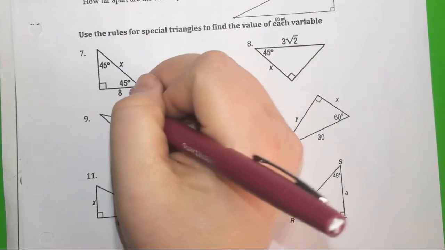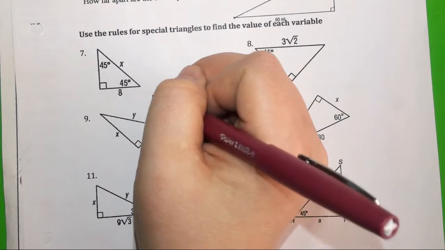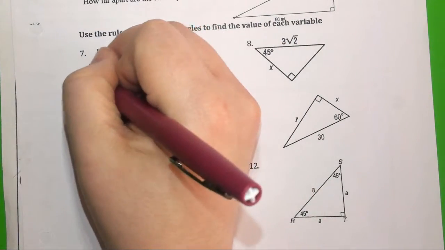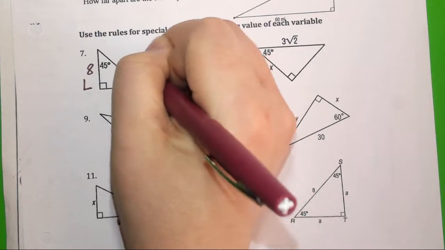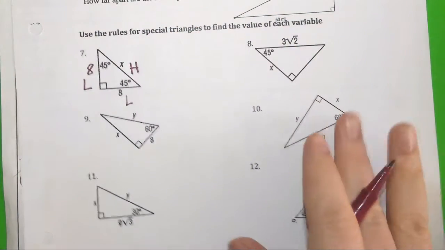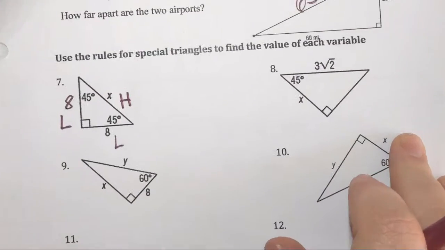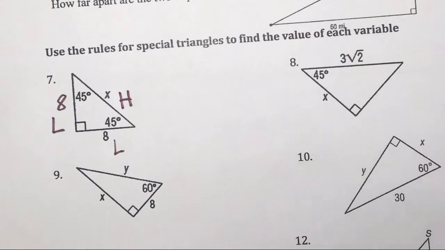Okay, so 7, what is the 8 on? Okay, it's on a leg, so I know to put an 8 there. I know this is the hypotenuse. You can get points out of me just for labeling stuff. Now, I instantly know, because I've been practicing this long enough with you, what the answer is.